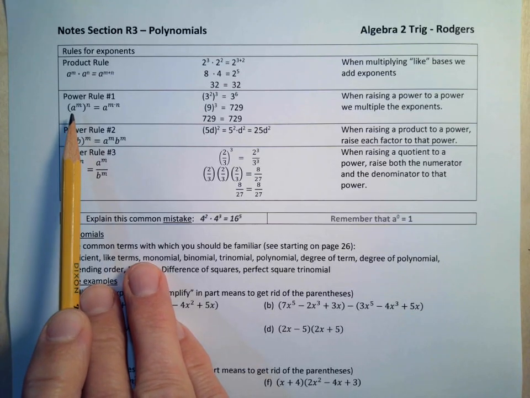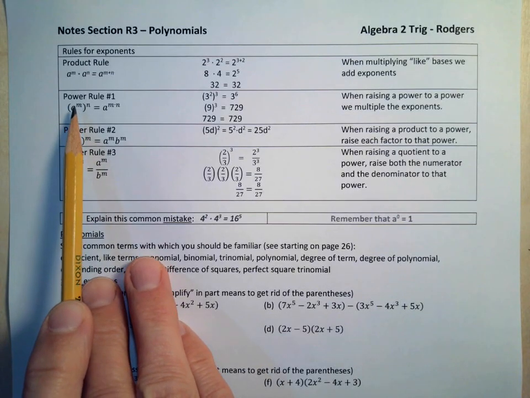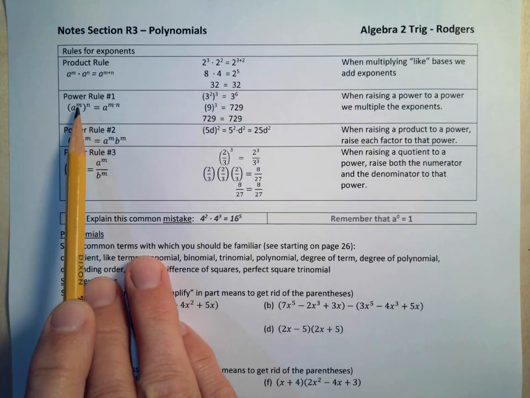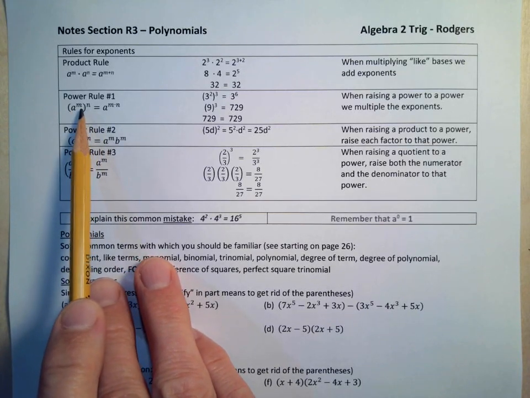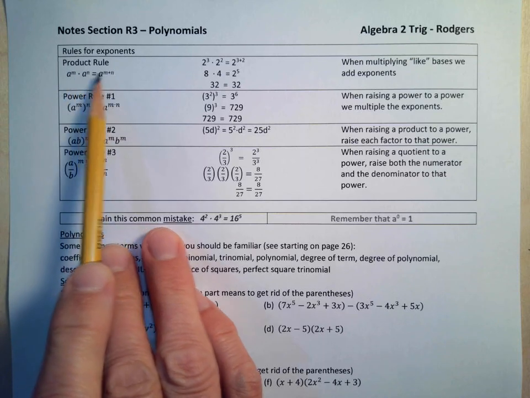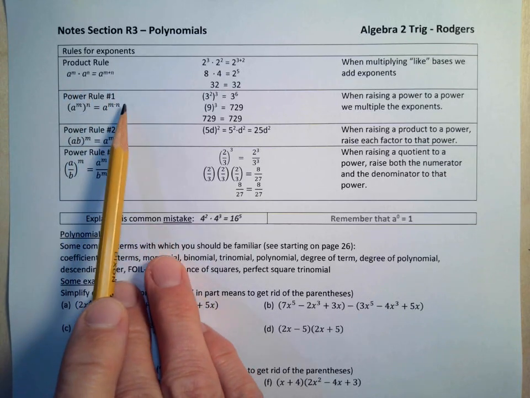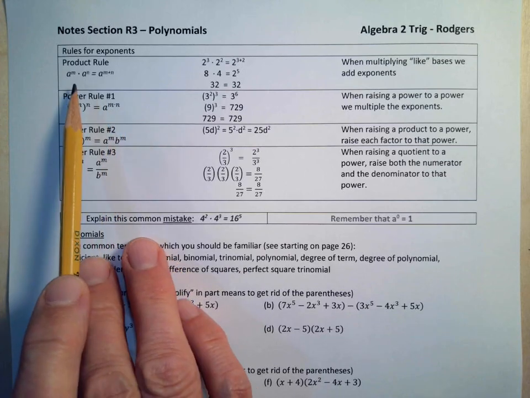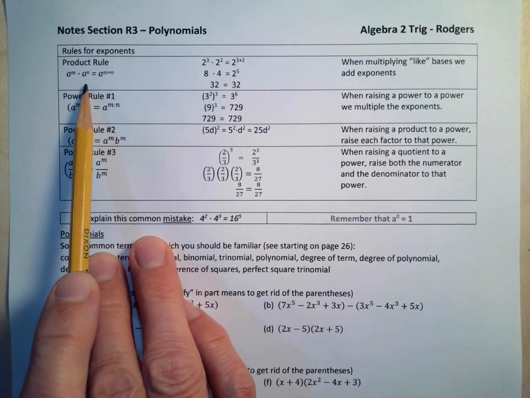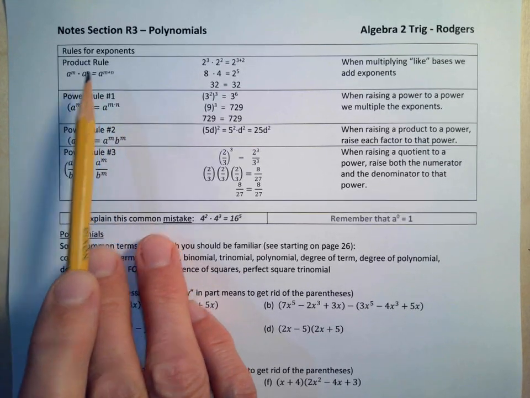When we have a base raised to a power, and we take that a to the m and we raise it to a power, we're multiplying the exponents. So again, up here we add the exponents, here we multiply the exponents. When we raise a power to a power, we multiply. When we're multiplying two like bases, we add.